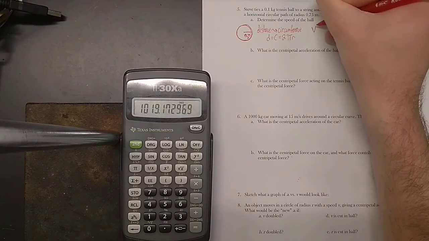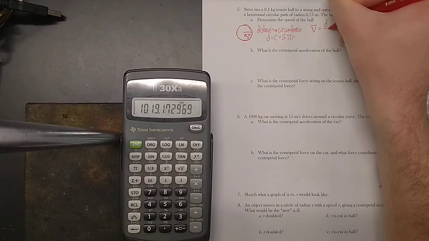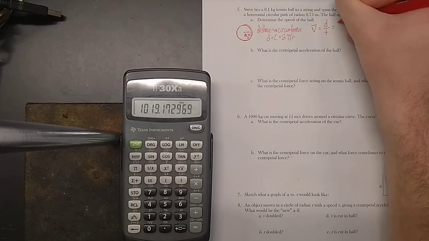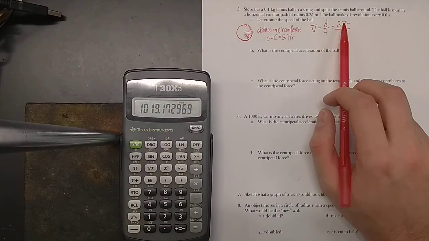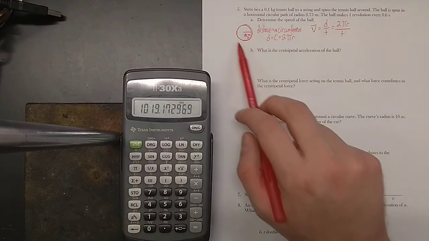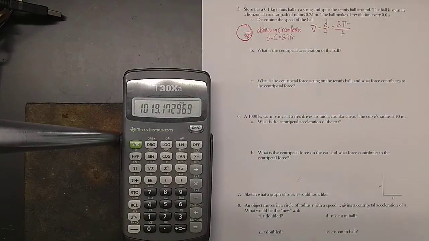So if I want to find the average speed of the ball, I do d over t. Instead of writing d, I could just write 2 pi r over t. The average speed is given by the circumference, how far the ball moves to make one revolution, divided by the time that it takes.